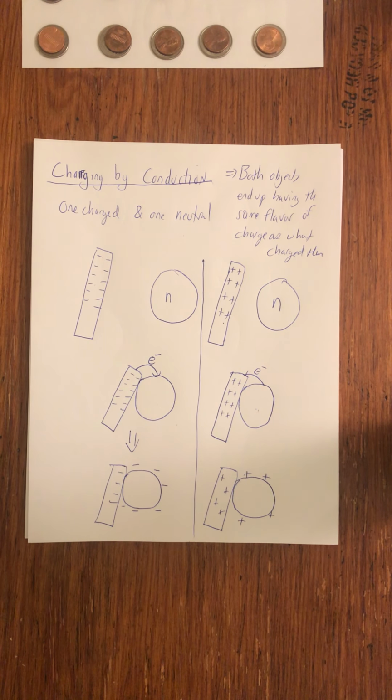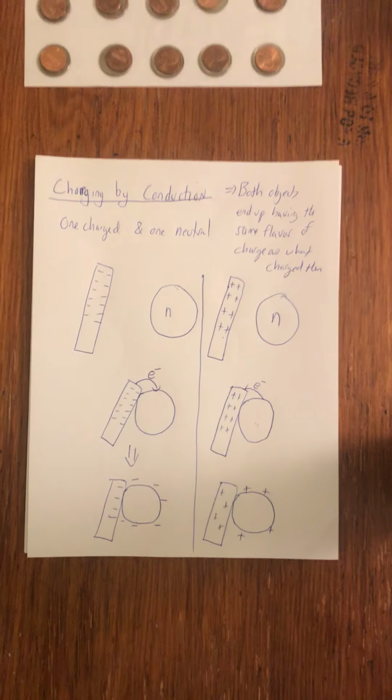So in this next video, we're going to learn why neutral objects are attracted to all charged objects.